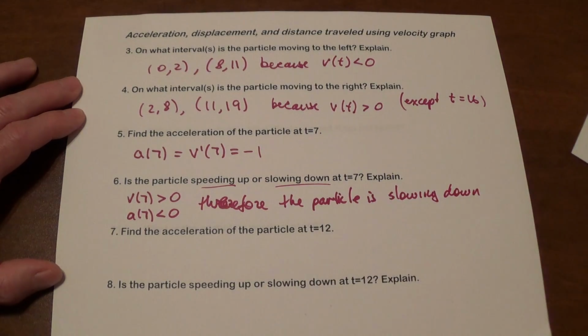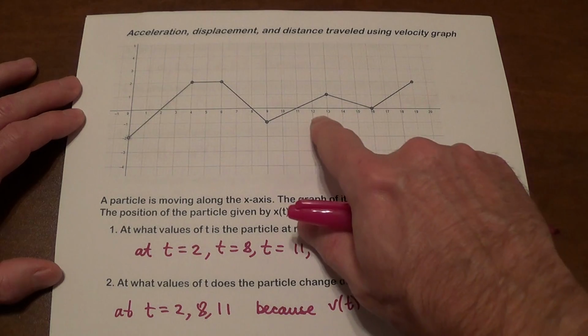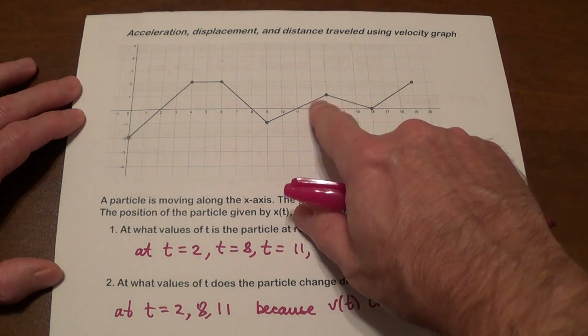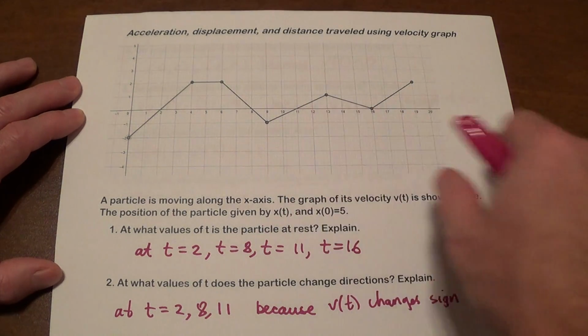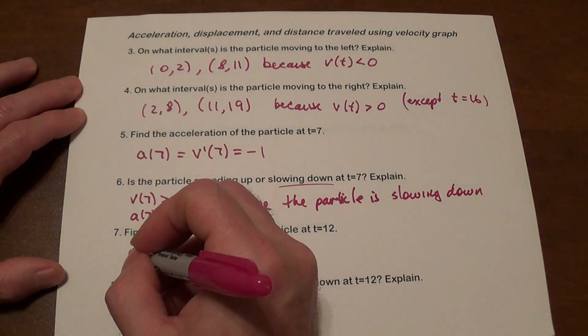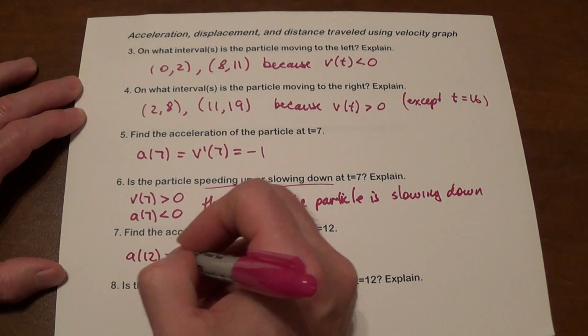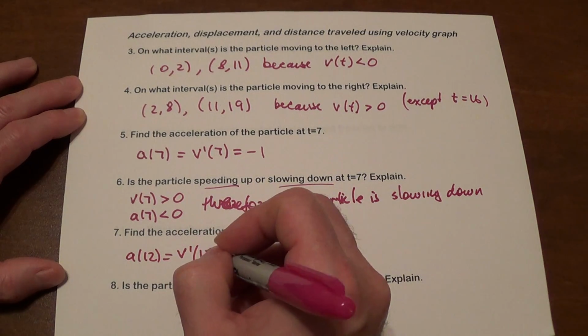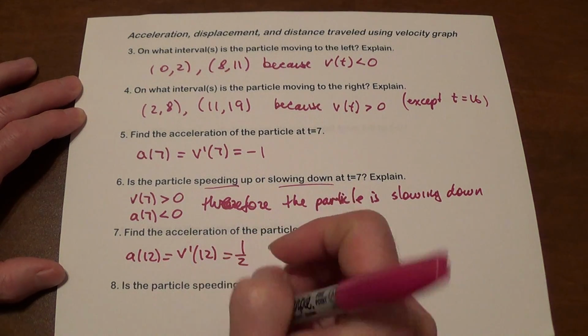Find the acceleration of the particle at t equals 12. At t equals 12, it's the slope of this line, which is going to be 1/2. So the acceleration at 12 is the first derivative of velocity at 12, which is 1/2.